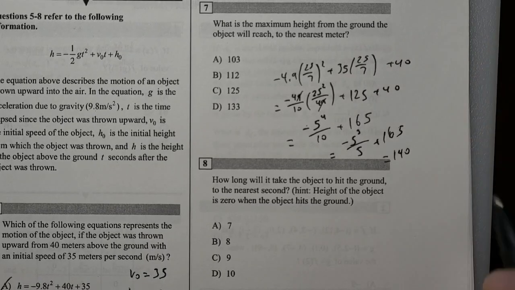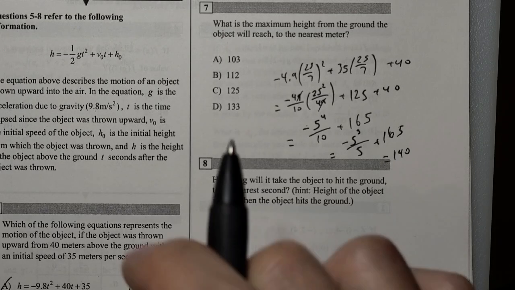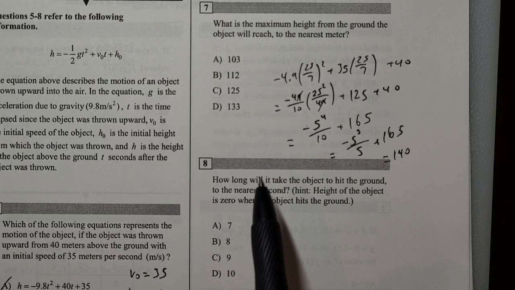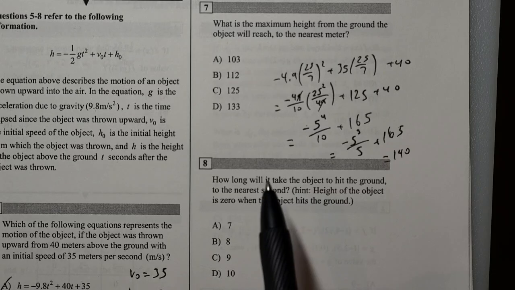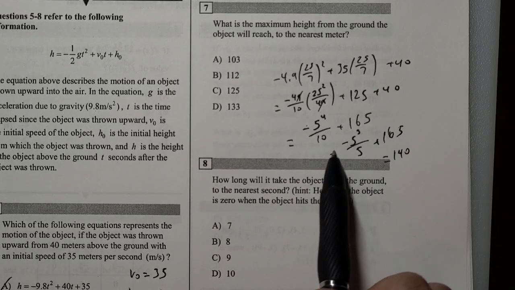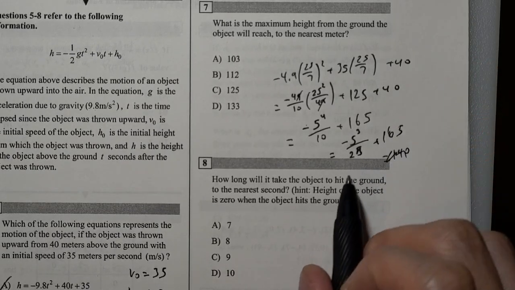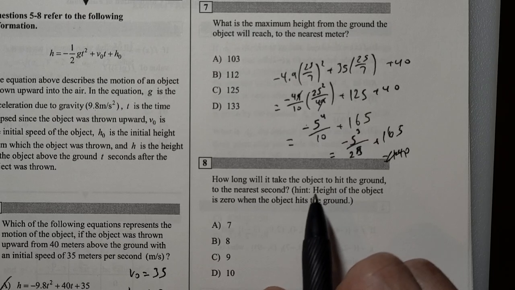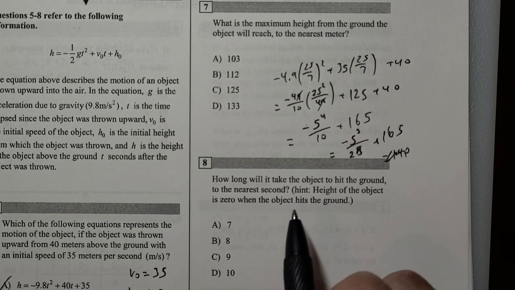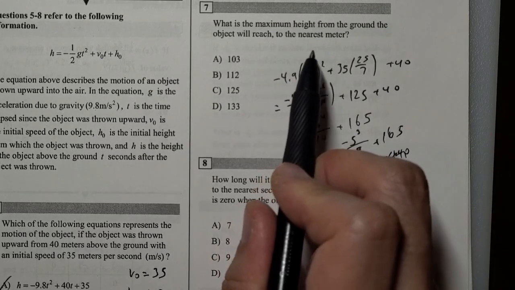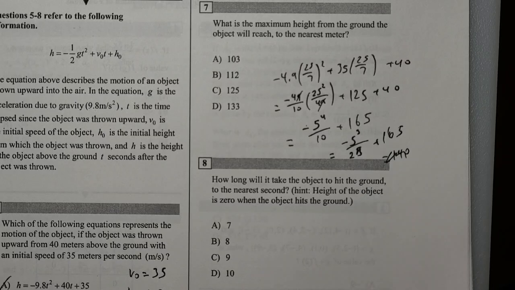I did some math error probably. What did I do wrong? Let's see. Even I made a mistake here in some simplification. Let's see what happened. This seems right, so, oh, this is 2. That's probably why. Oh, this is to the nearest meter. I'm like, there's no fraction. This clearly should be a fraction.